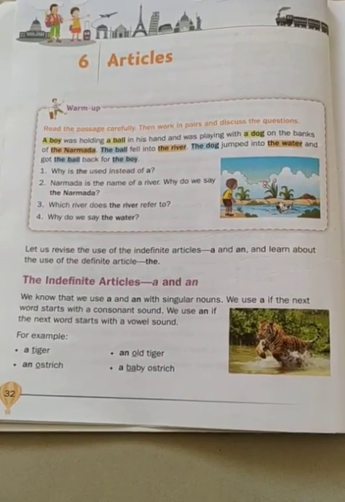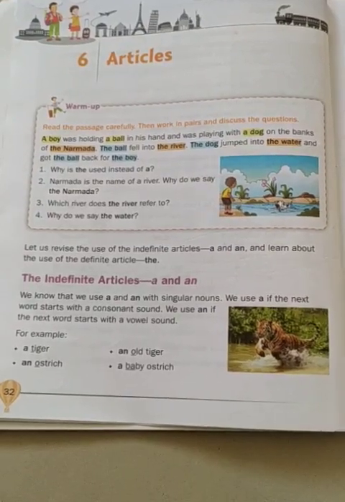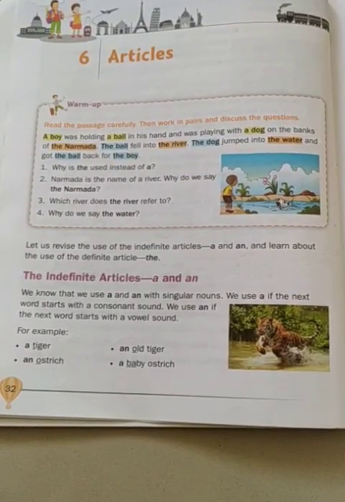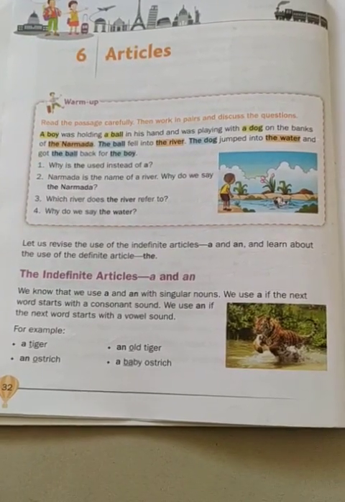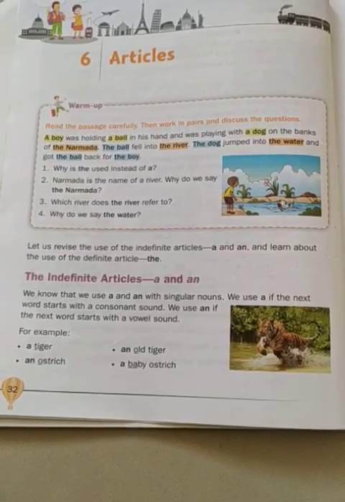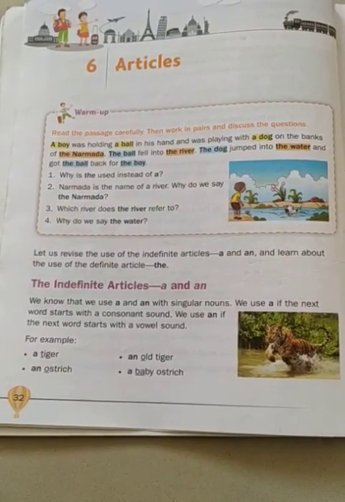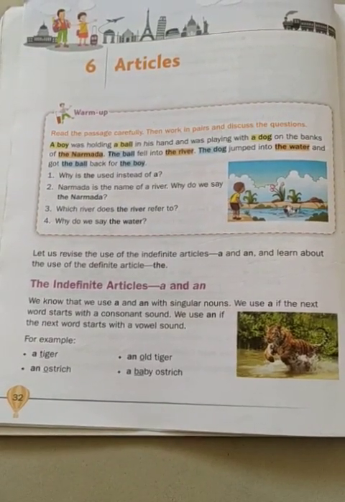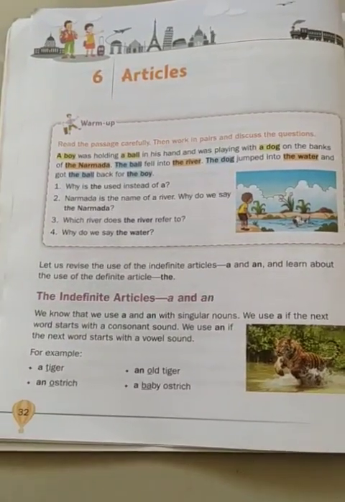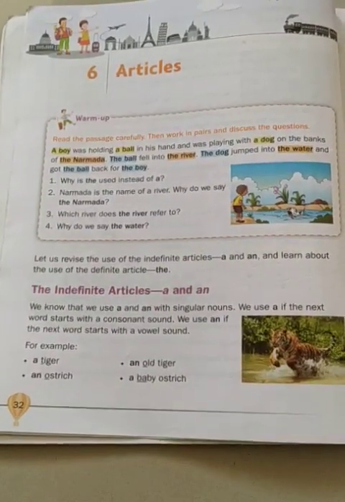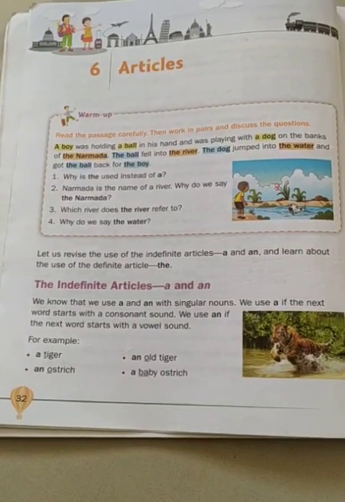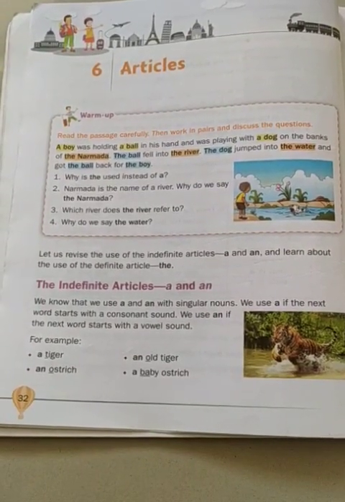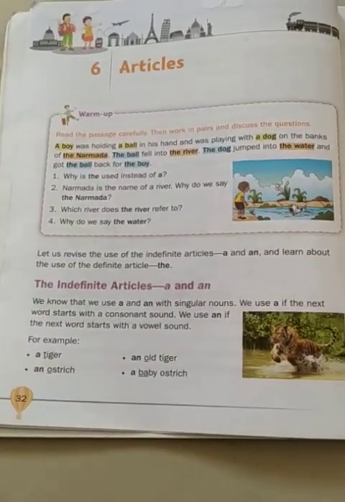Now the questions are: why is "the" used instead of "a"? Narmada is the name of a river. Why do we say "the Narmada"? Which river does "the river" refer to? And last one, why do we say "the water"? So all these answers we'll get from this lesson as we go through it deeply.